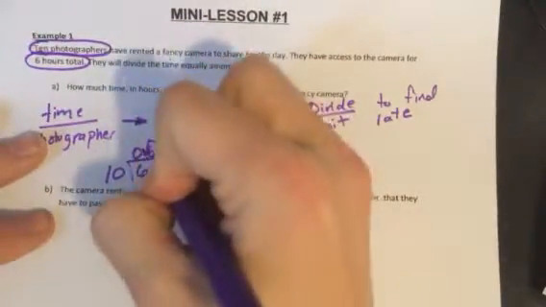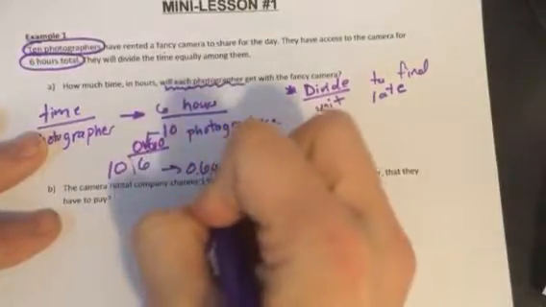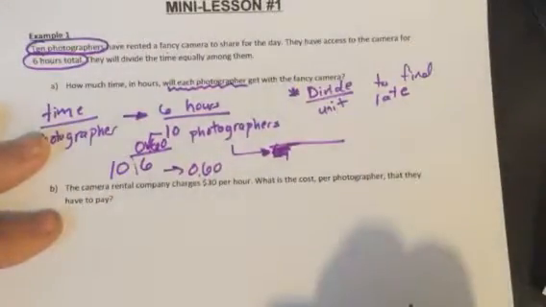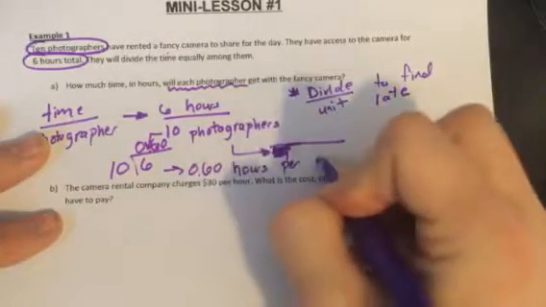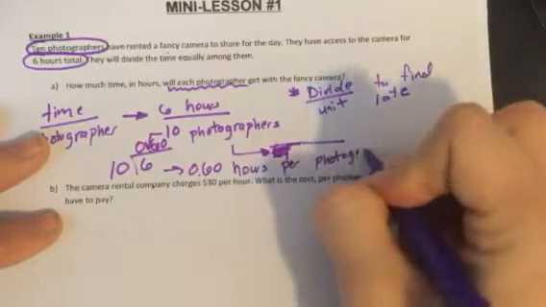10 into 6, it actually gives us a decimal of 0.60. So 0.60 hours per photographer.